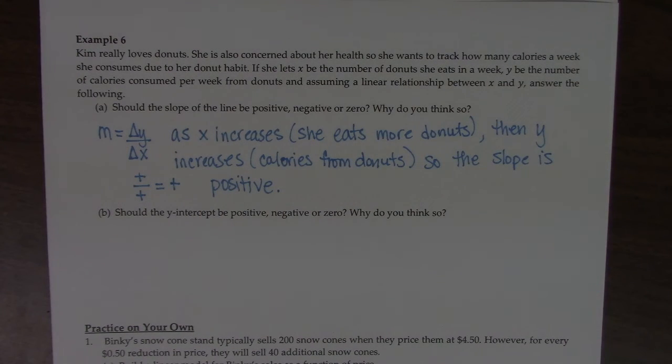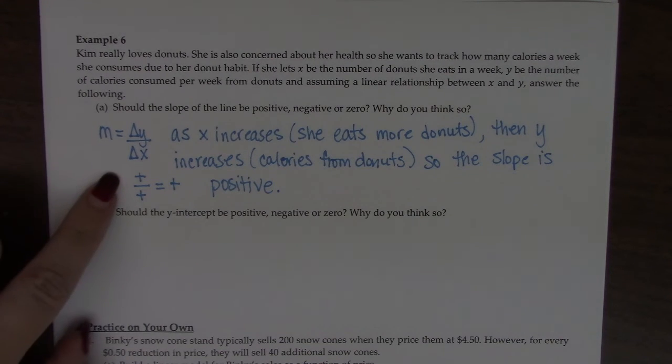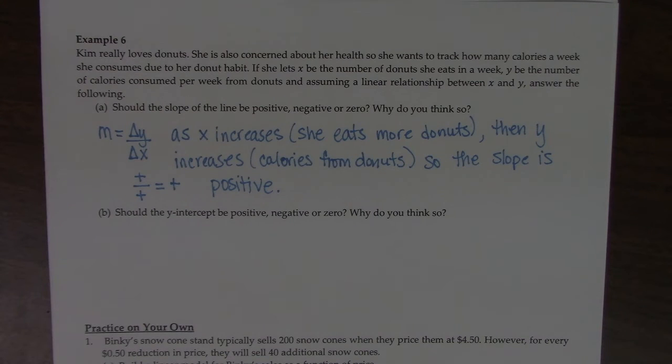Conversely, if she eats fewer donuts, X would be decreasing, but then her calorie intake would also decrease. And that would give you a negative over a negative, which would also come out to be a positive slope. So the slope is positive here.